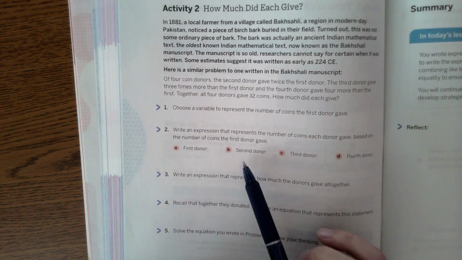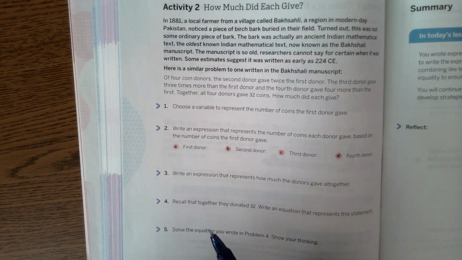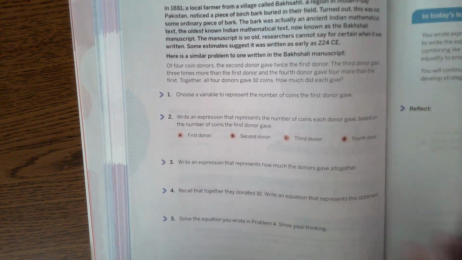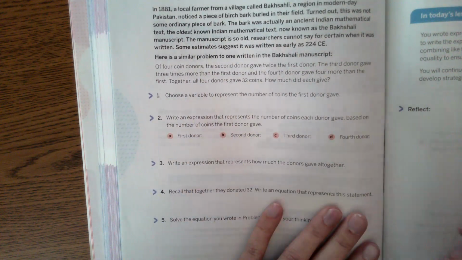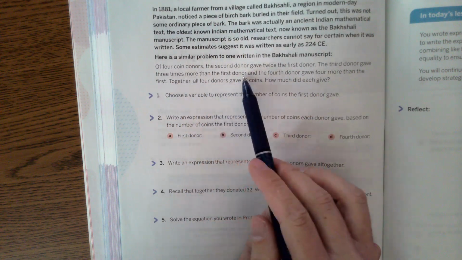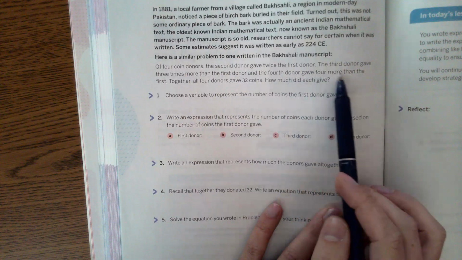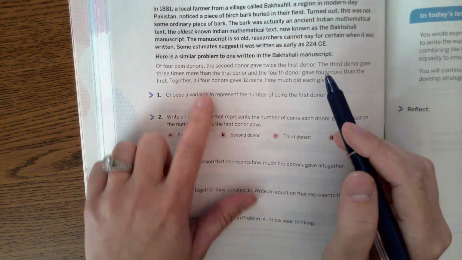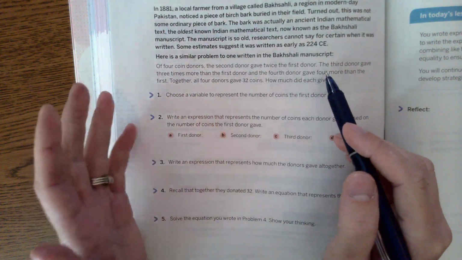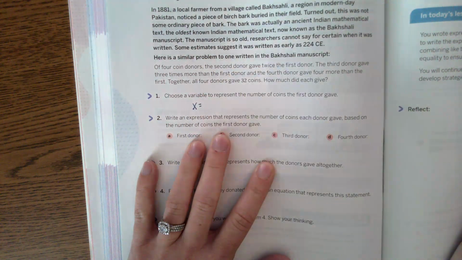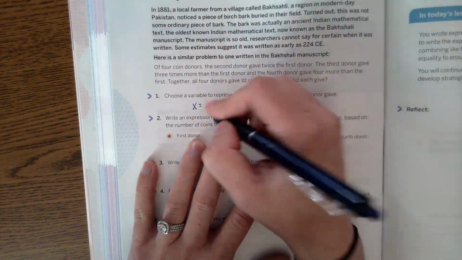We're going to write an expression for each of the situations we're given. We're going to set that equal to something and create an equation, and then we're going to solve what they mean. So the first thing that we're going to notice here is of the 4 coin donors, the second donor gave twice the first, the third donor gave 3 times more than the first donor, and the fourth donor gave 4 more than the first. Okay, so every single one of these sentences, we are relating them back to that first donor. So we're going to try to figure out what that first donor is so that we can figure out what the other donors are as well.